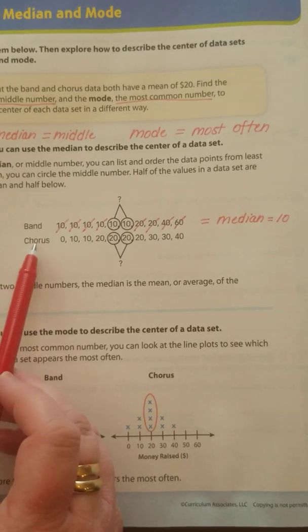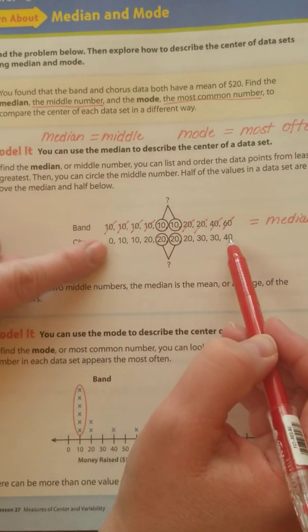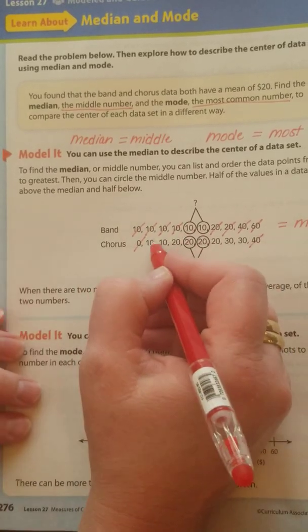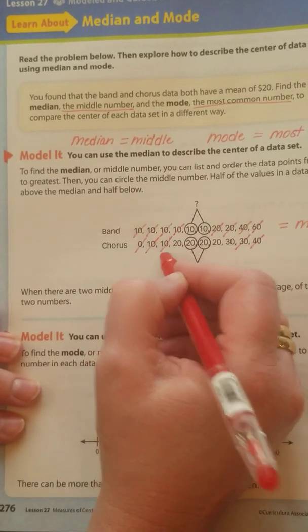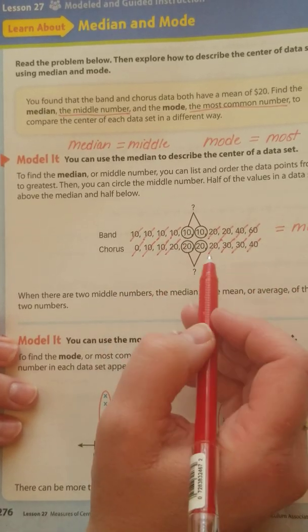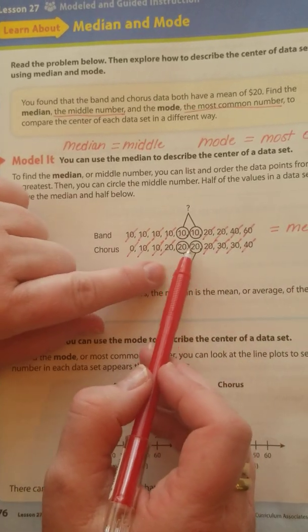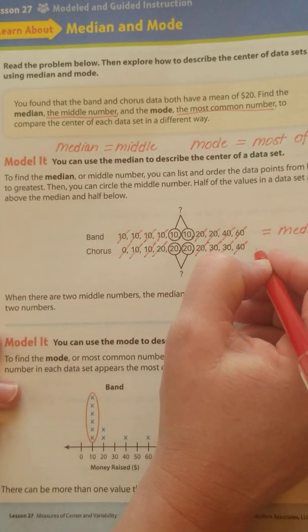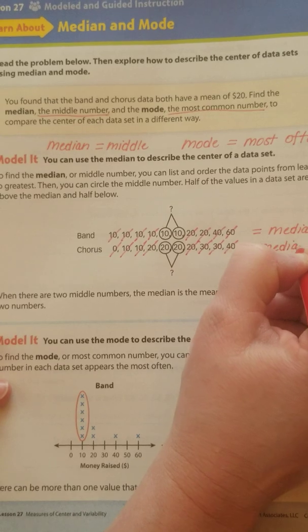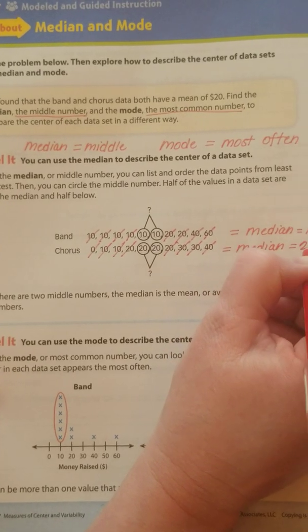Okay. We're going to do the same thing for the chorus. We're just going to start at each end, crossing them off as we go. Cross off 10, cross off 30, cross off 10, cross off 30, cross off 20, cross off the other 20. And look, I'm still left with two 20s. So what is my median for the chorus? My median for the chorus is going to equal 20.